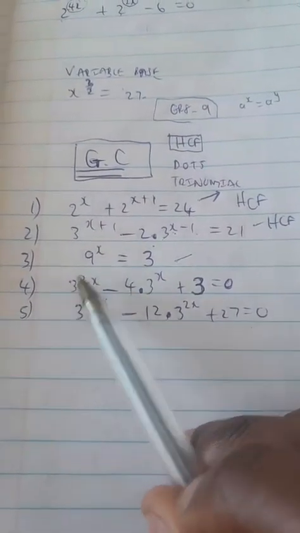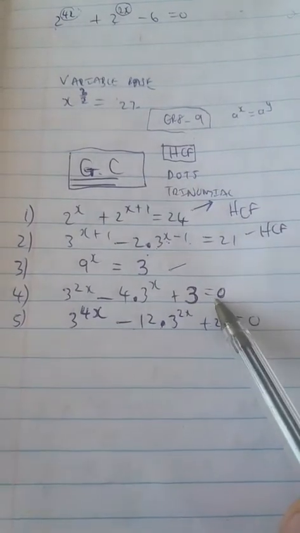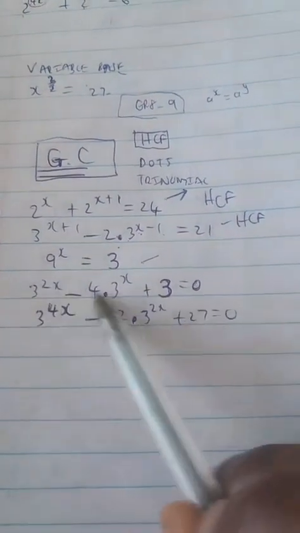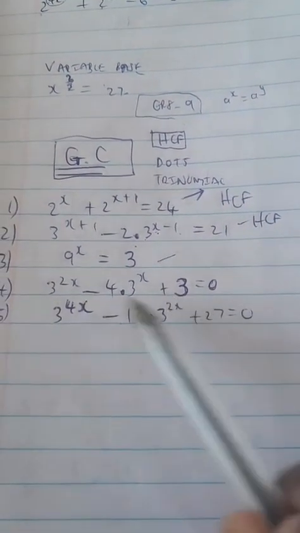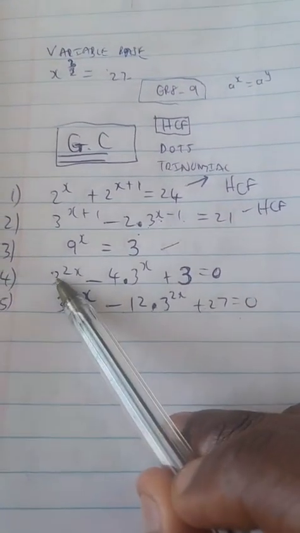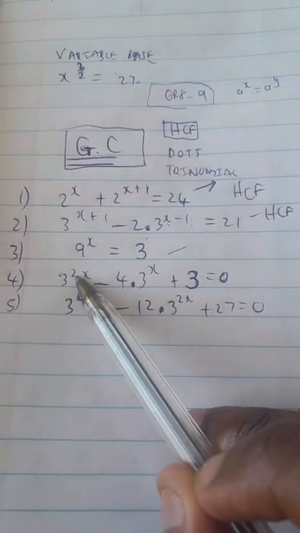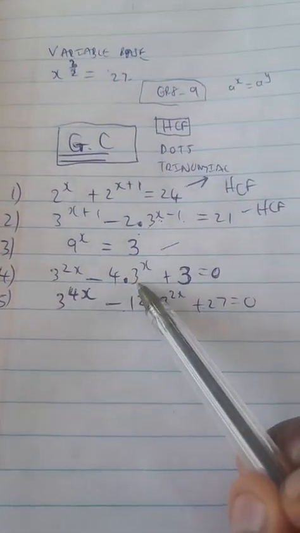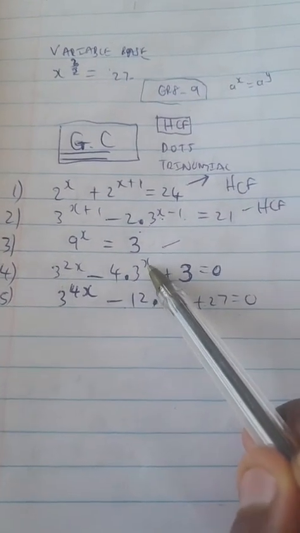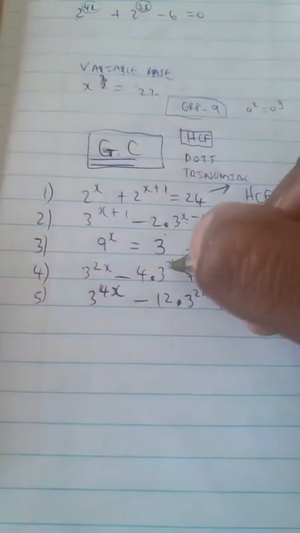Then this one, 3 to the power 2x minus 4 times 3 to the power x plus 3 is equal to 0. So this problem here, how many terms do we have? We have 1, 2, 3 terms. If you look at the base 3, look at the exponent, the coefficient of x. It's 2 here, whereas for this base, the coefficient of the variable exponent x is actually 1.